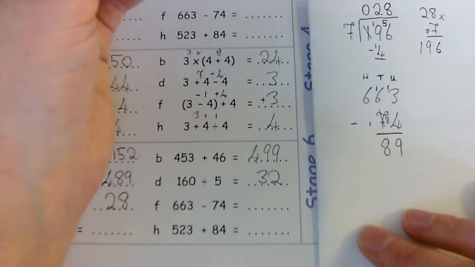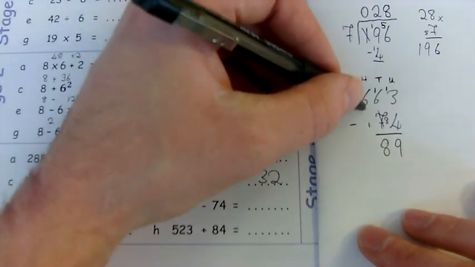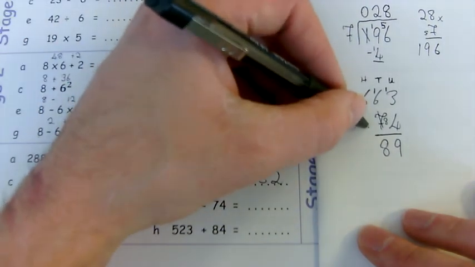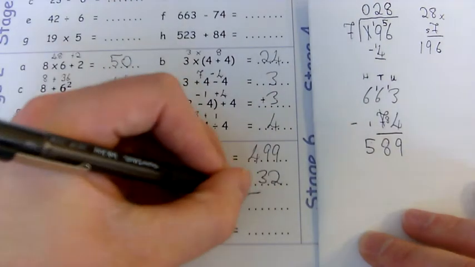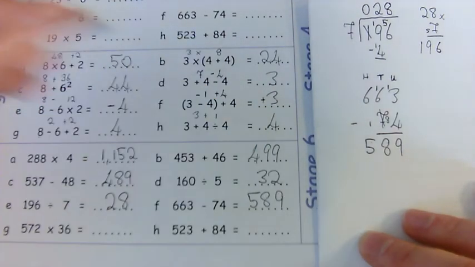And lastly, in the hundreds column I borrowed 1, so it's 6 take away that 1 is 5. 5, 8, 9 is my answer.